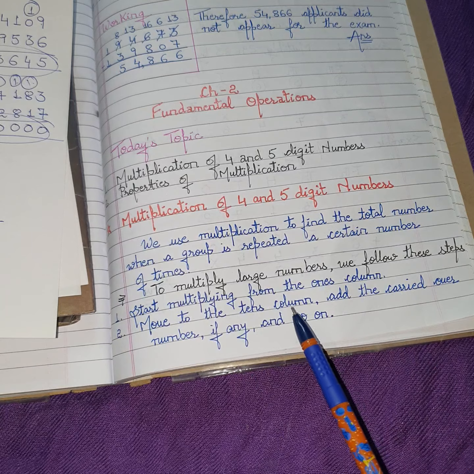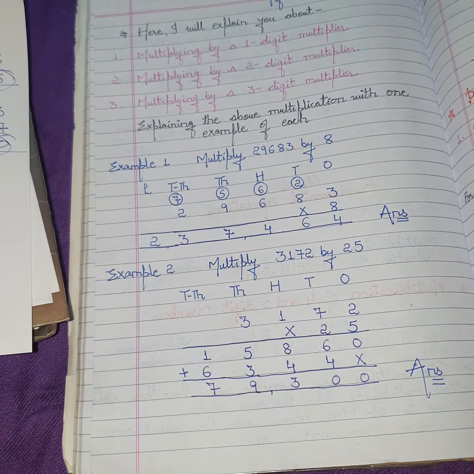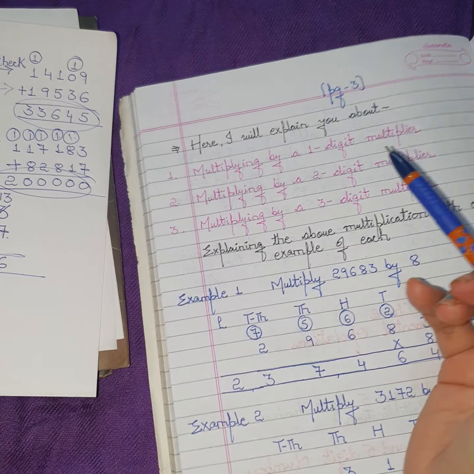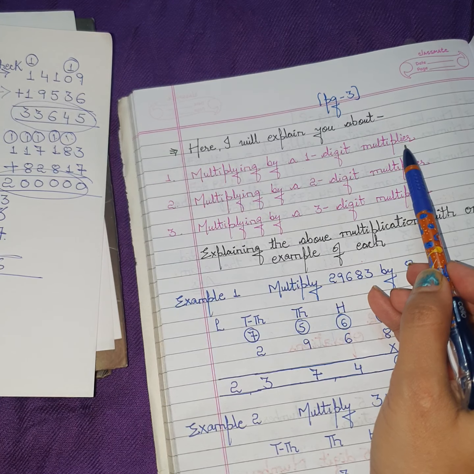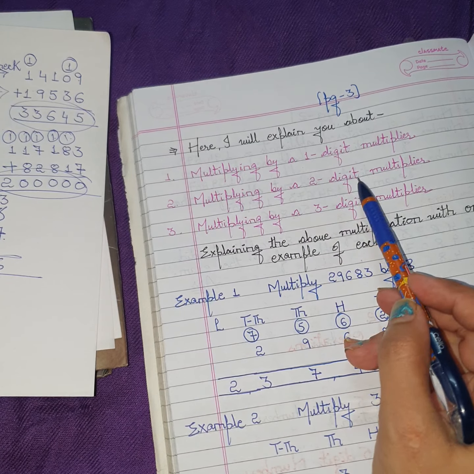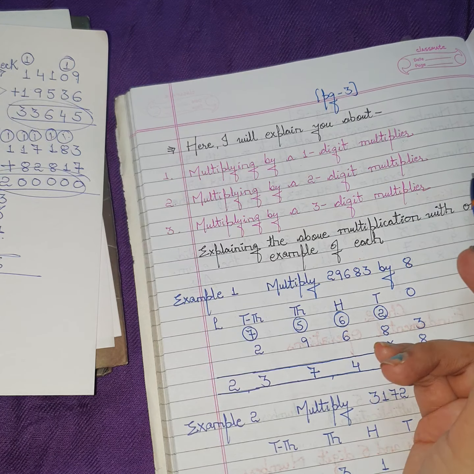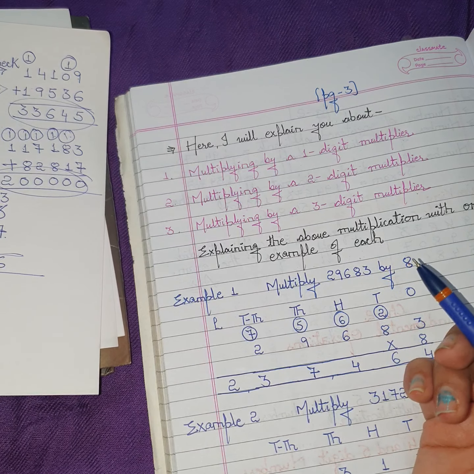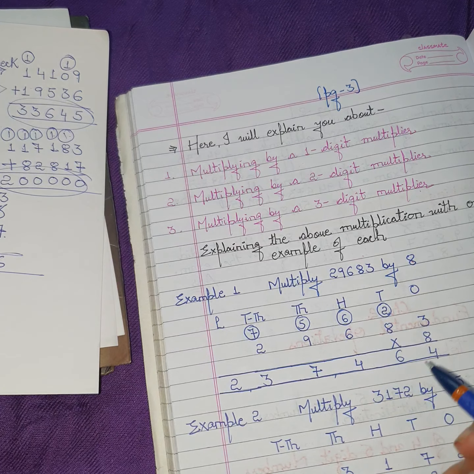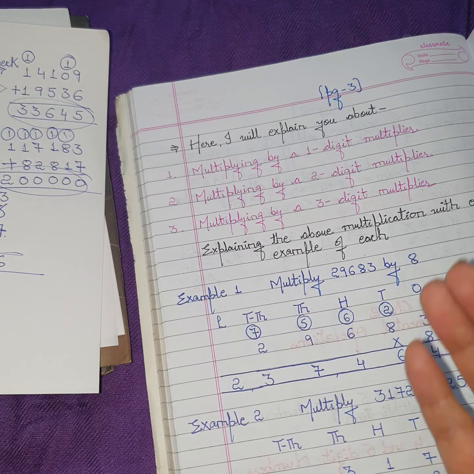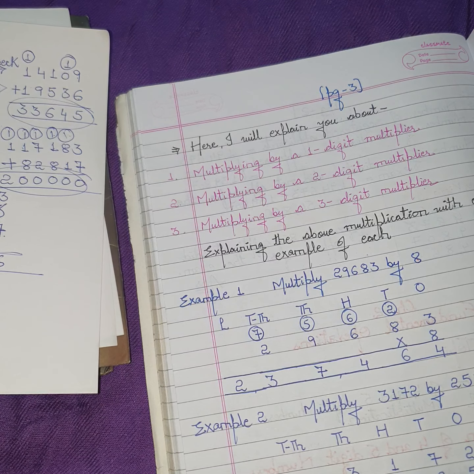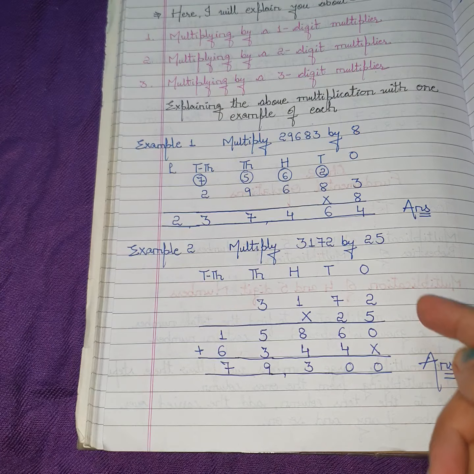This I am explaining you with an example. Now you are going to learn about multiplication: multiplying by a 1-digit multiplier, multiplying by a 2-digit multiplier, or multiplying by a 3-digit multiplier. Means how we can multiply any number with 1 digit, 2 digits, or 3 digits. So one by one I will explain this to you. This you can get in your PDF.